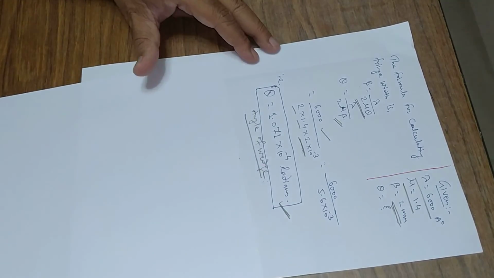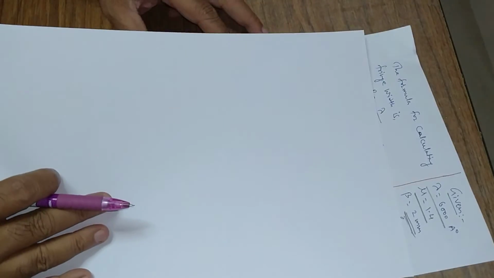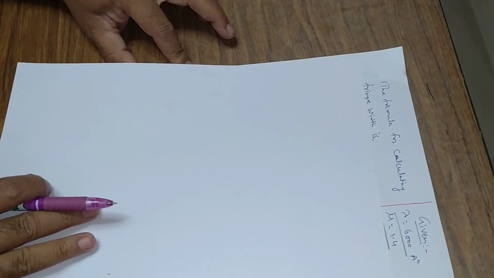And friends, you can solve more and more of these types of problems for the coming examination.